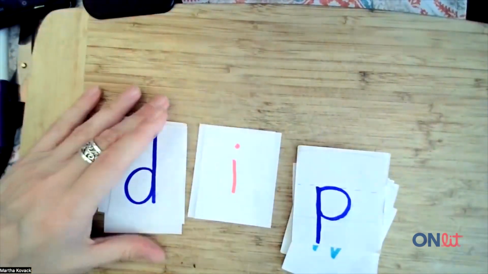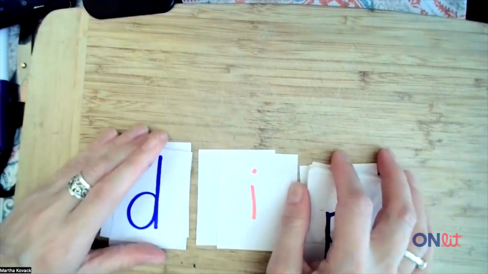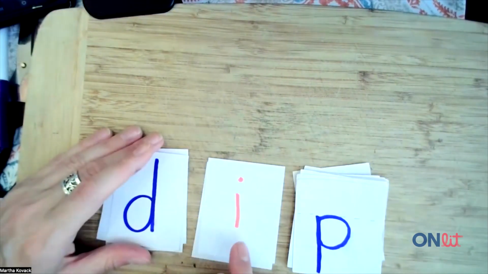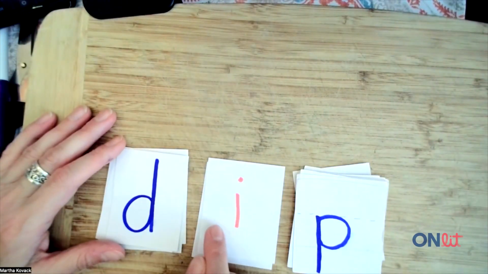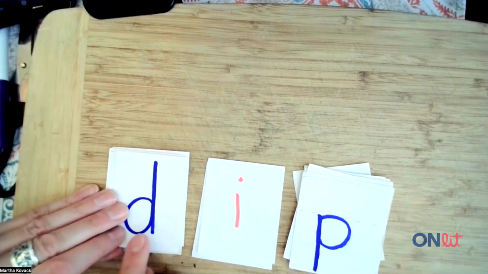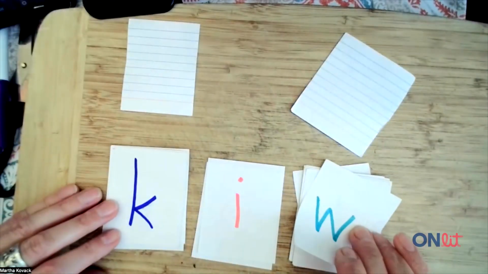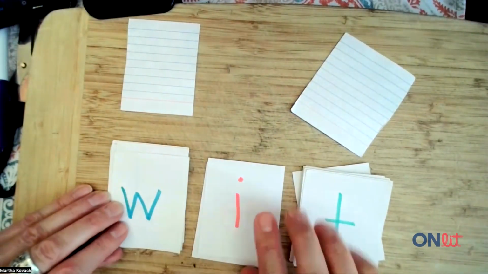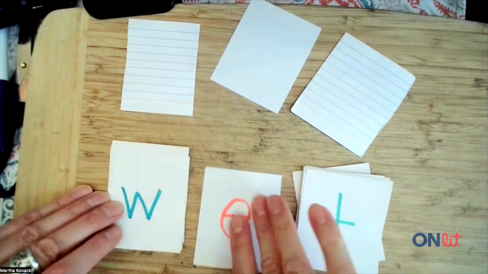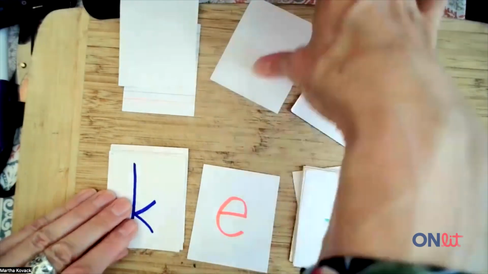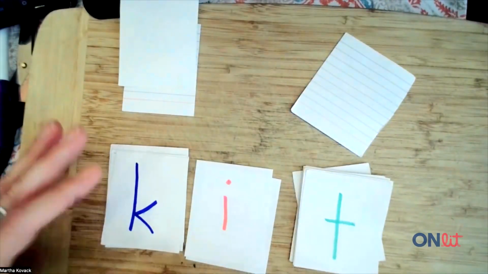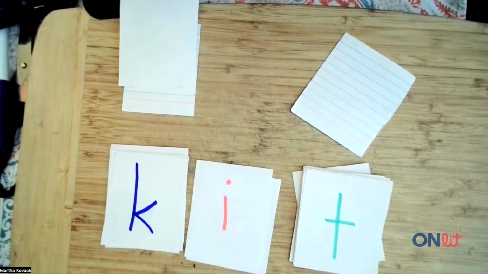For short E and short I, the only way I've been able to straighten this out is, first of all, talking. It's hard to talk about how they sound. They sound so similar, but really getting them to blend dip. Oh, can't put W there. Got to put the W there. Wit, wet, ket, hit, and so on. So you're going to do that as fast as you can. So those are just a couple of ways that I like to get the confusion sorted out.